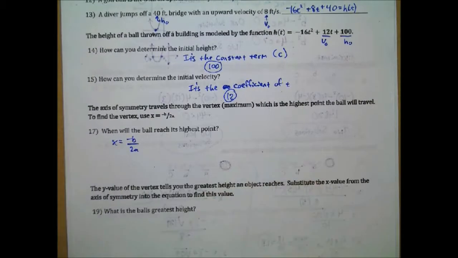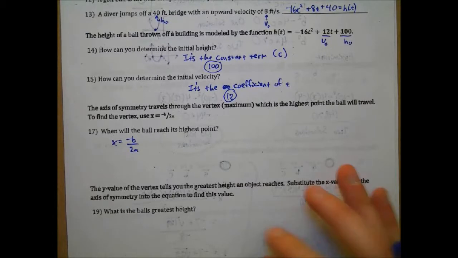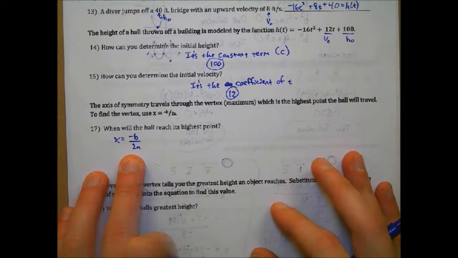How else can we find the vertex of a quadratic? Besides using negative b over 2a, what else could we do? We could graph it, right? We could graph it and then use the maximum command in the calculator. I'm going to show you here with the calculations, and then I'll show it in the calculator too.